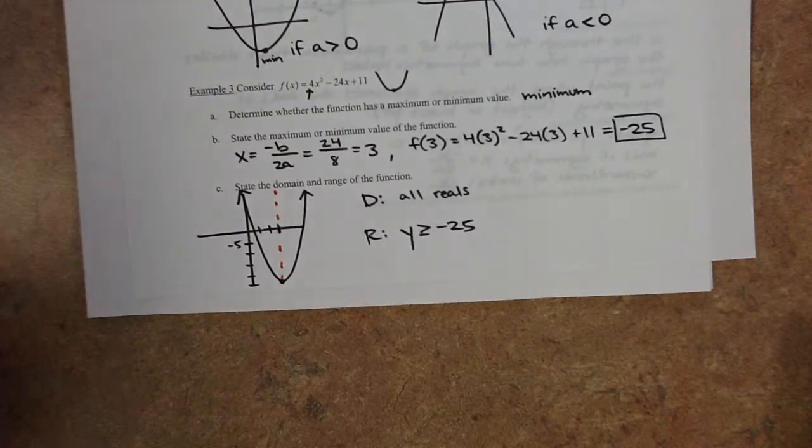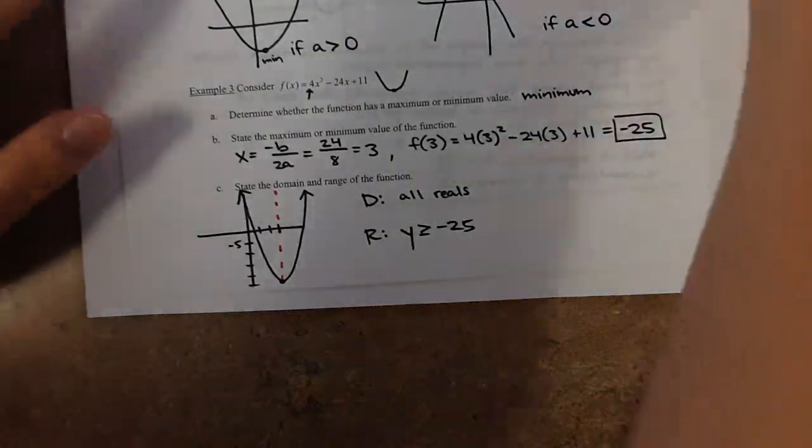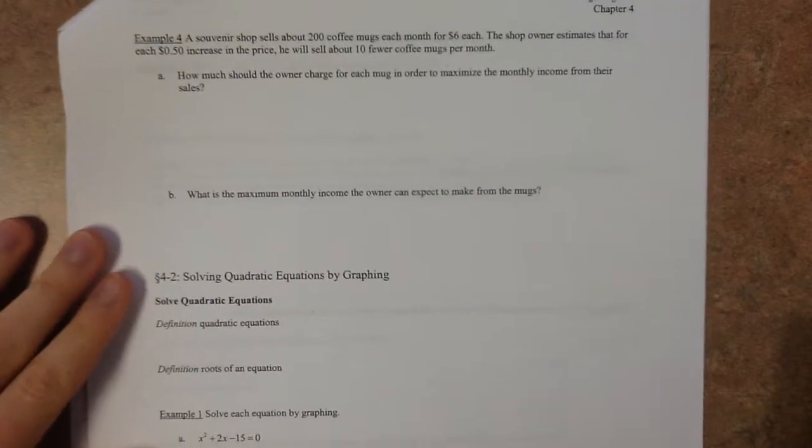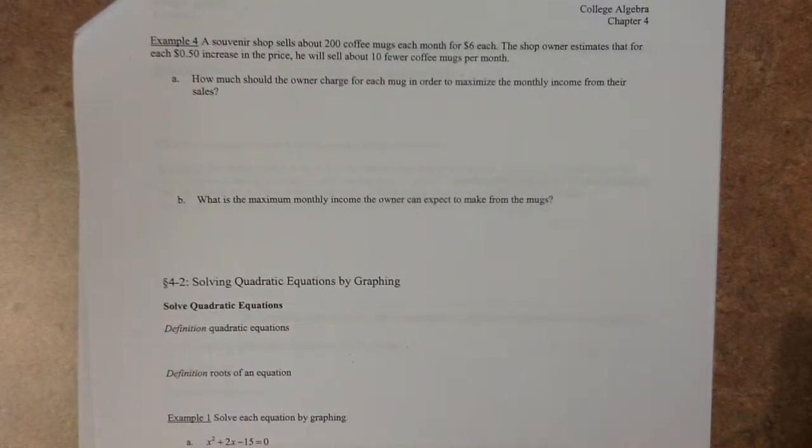I believe we have a story problem to take a look at. Okay, so if we're reading through, this is actually the only other example, and then you guys will have plenty of time to look through some of these max and min problems and story problems. So example 4, a souvenir shop sells about 200 coffee mugs each month for $6 each. The shop owner estimates that for each 50-cent increase in the price, he will sell about 10 fewer coffee mugs per month. So these ones are a little tricky.